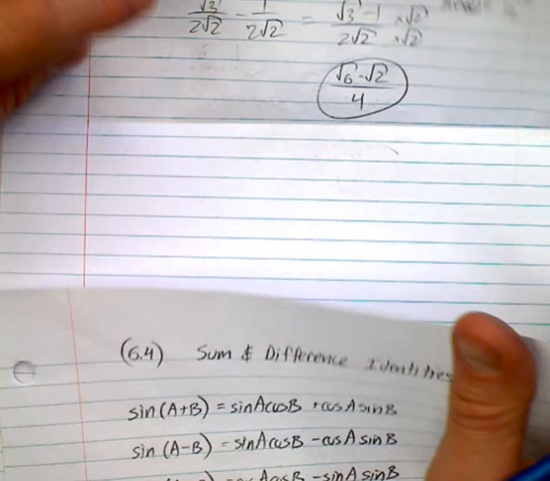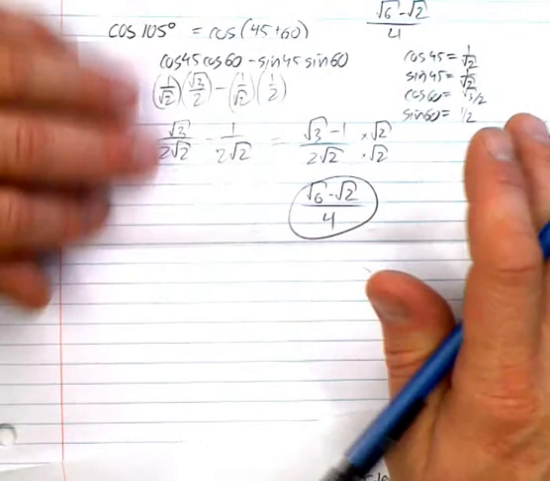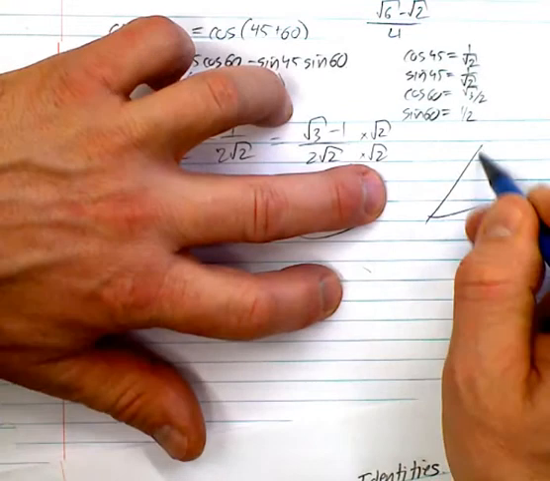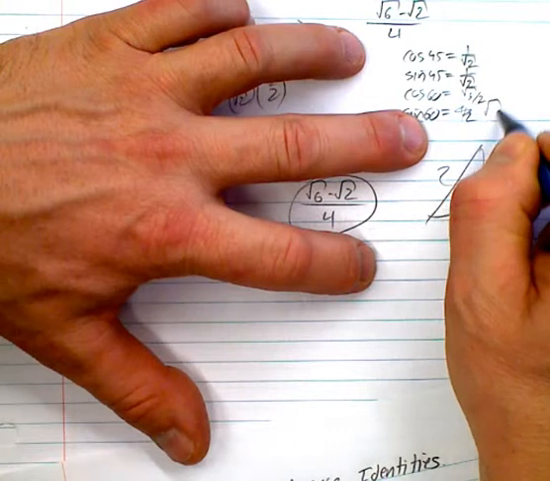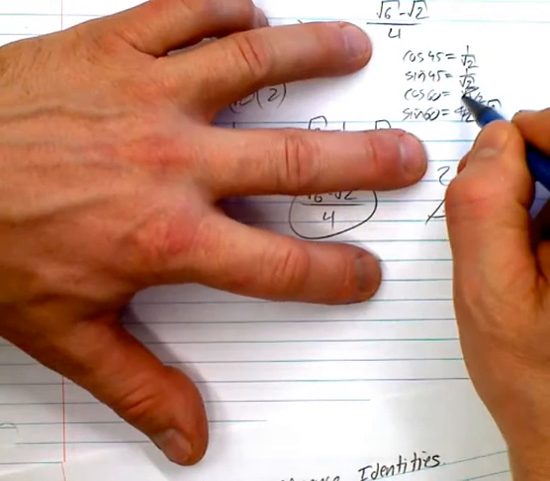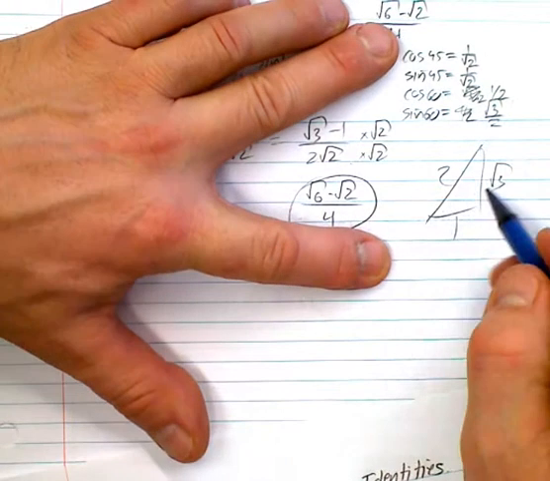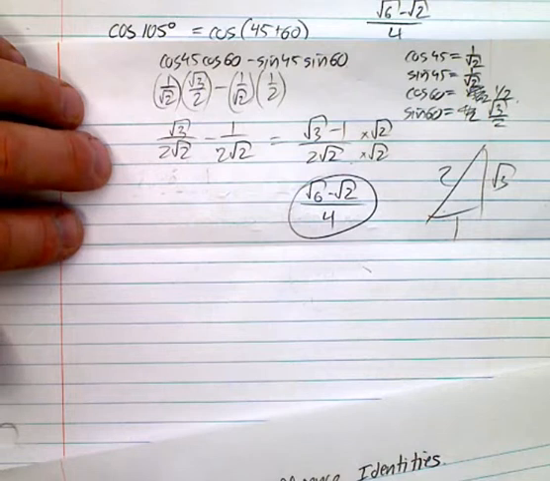Uh-oh. I think I did these ones wrong too. Sine 60, my God. I'm sorry, you guys. Sine 60, let's check it out here. 1, 2, root 3. So sine 60 is root 3 over 2. Cos 60 is 1/2. So that's my fault here. Just fix that accordingly. Okay, guys, I got that mixed up.